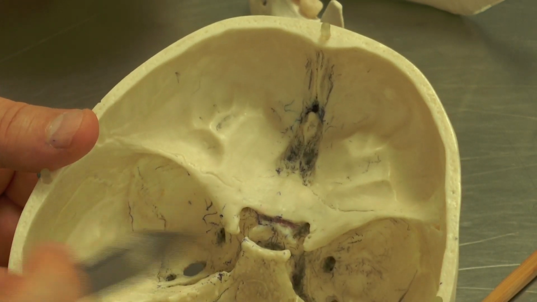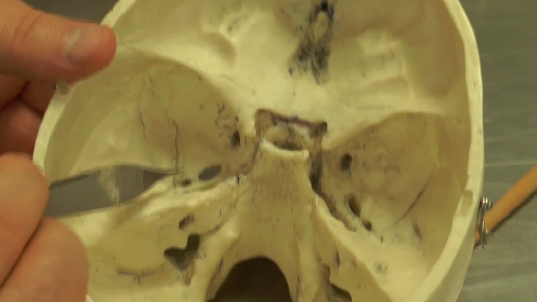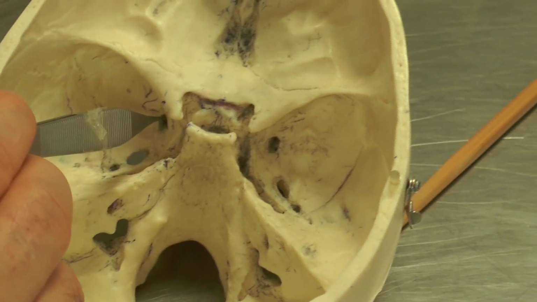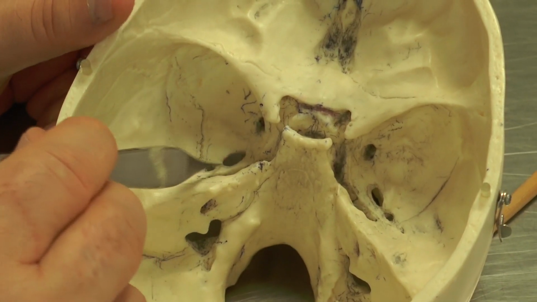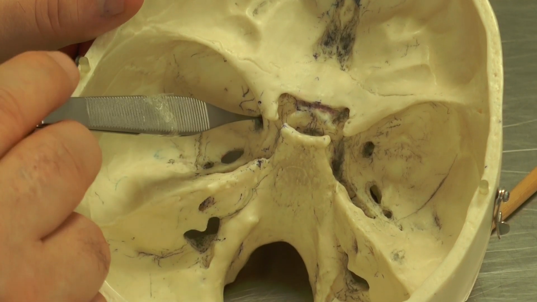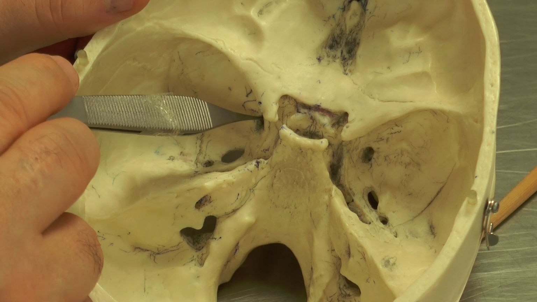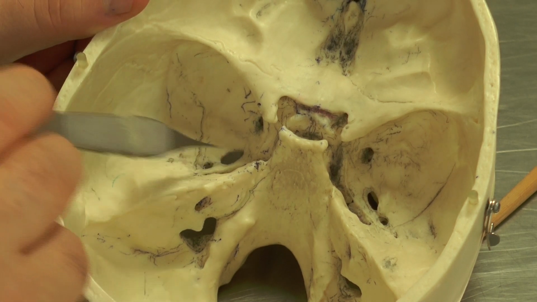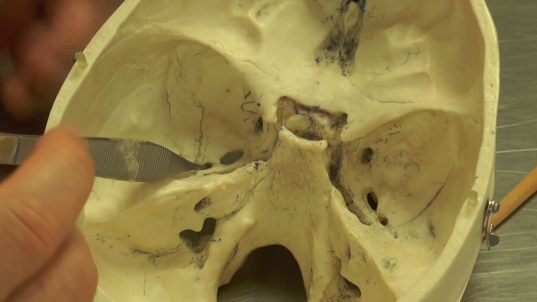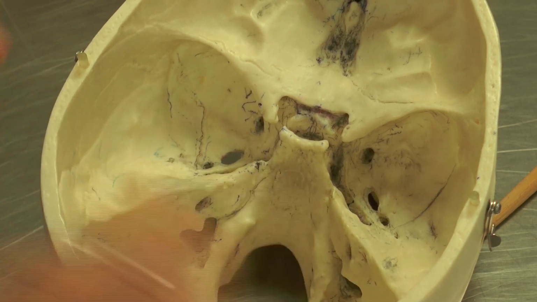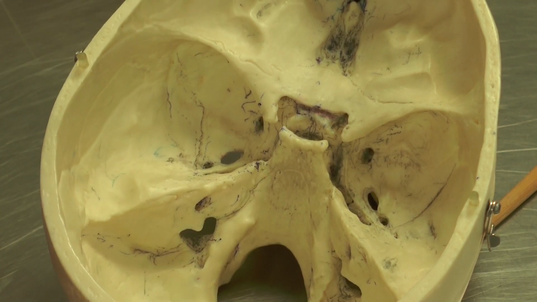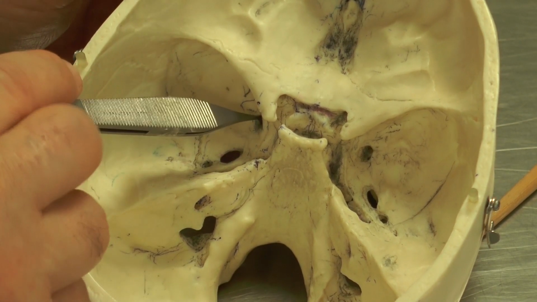So let's get to the middle cranial fossa. In the middle cranial fossa, we see three foramens, three openings. From anterior to posterior, we have the foramen rotundum, and then the foramen ovale, and then the foramen spinosum. Okay, let's do it again. We can just remember that as ROS, R-O-S, R-O-S.